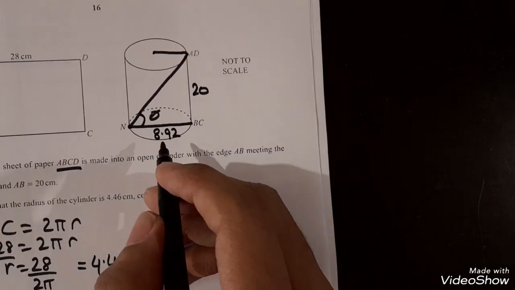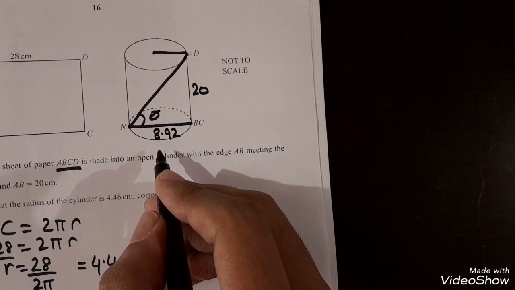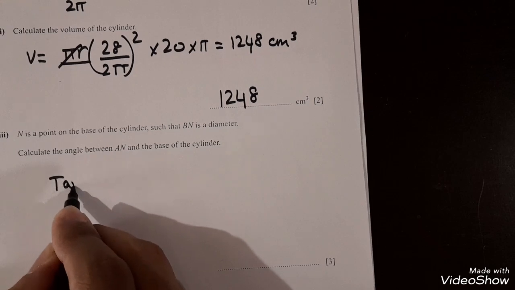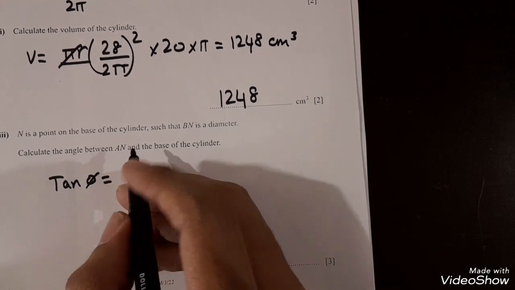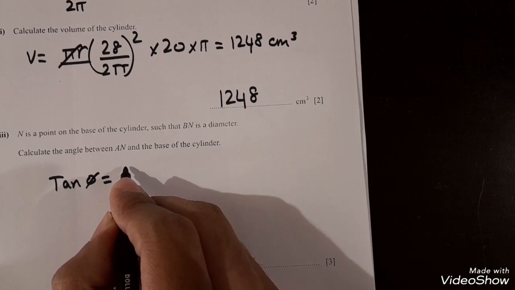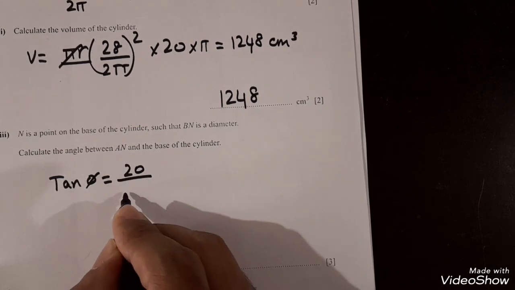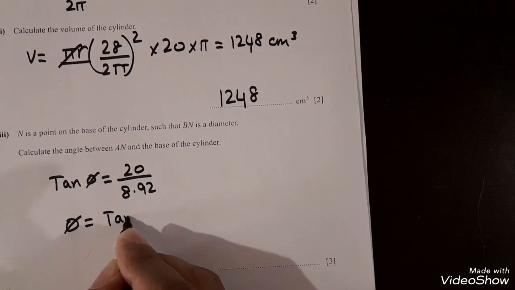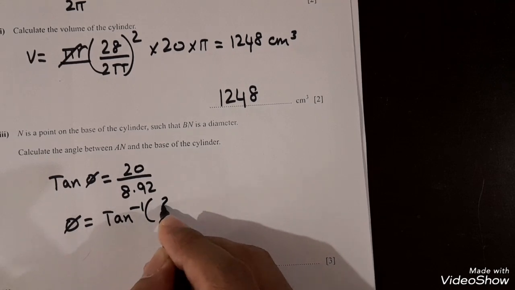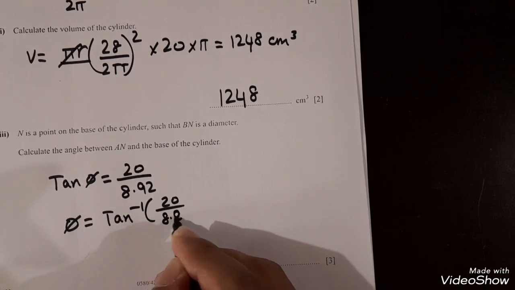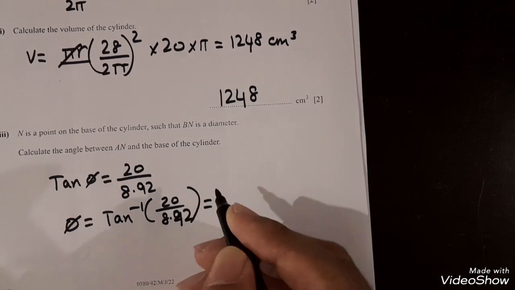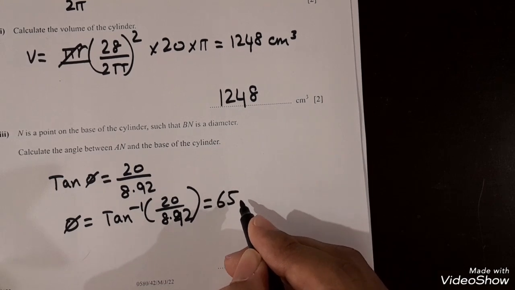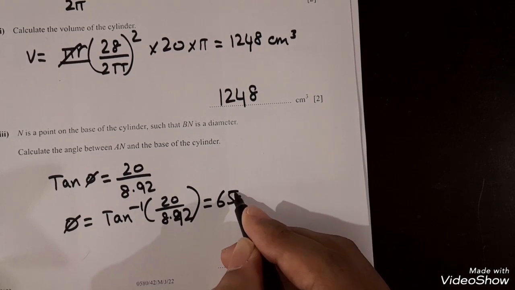Now we can use tangent. Tan of the angle is equal to 20 divided by 8.92. So the angle is equal to tan inverse of 20 divided by 8.92, which will be 65 or 66 degrees.